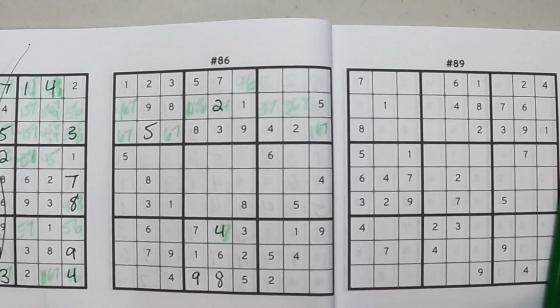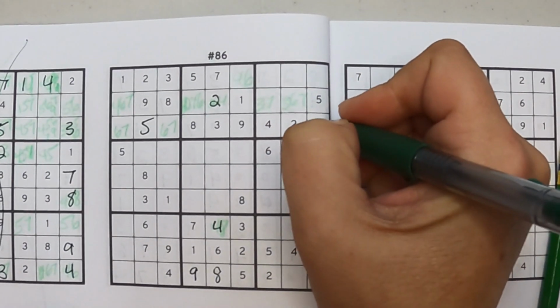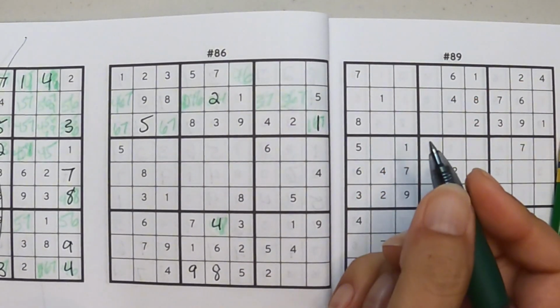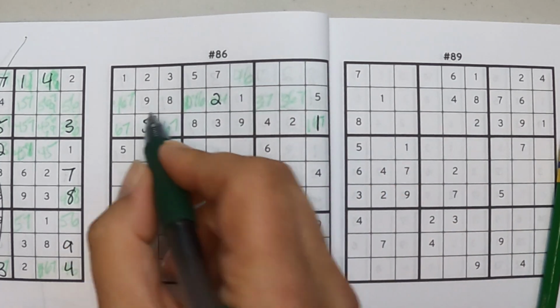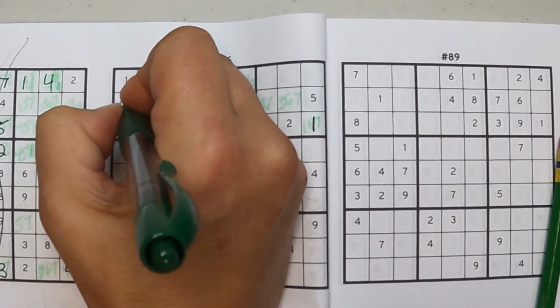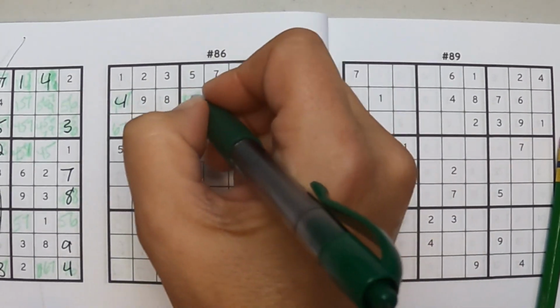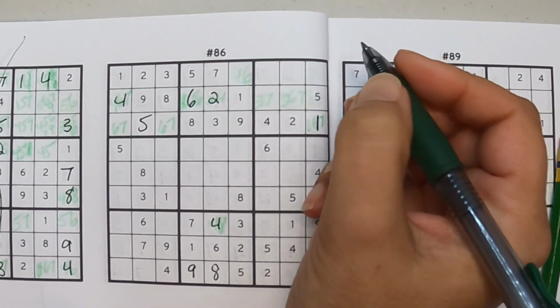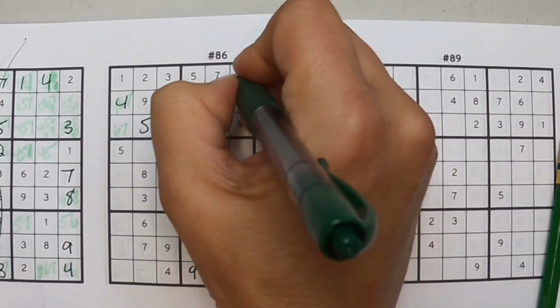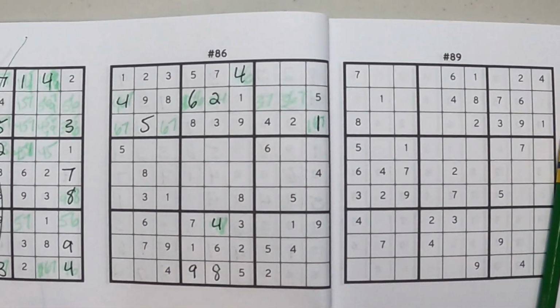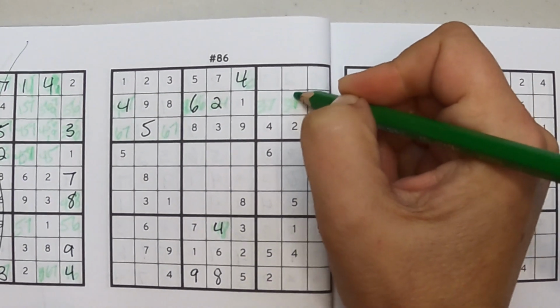But now if we look, the only place in that row our 1 can be is here. And in this box, the only place our 4 can be is here. That 4 makes this our 6. And 4. And we can get rid of the 6.